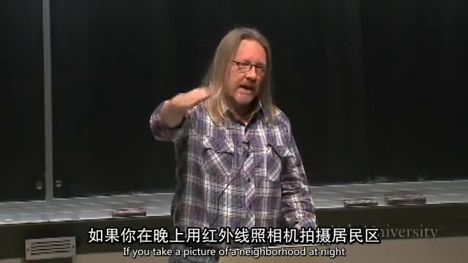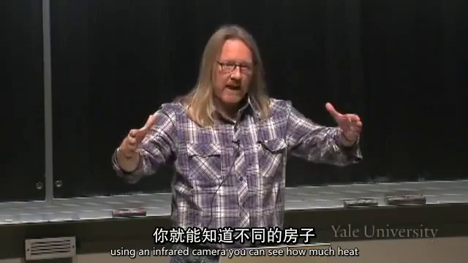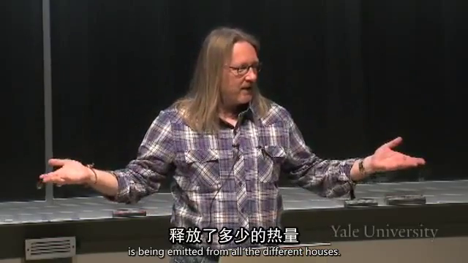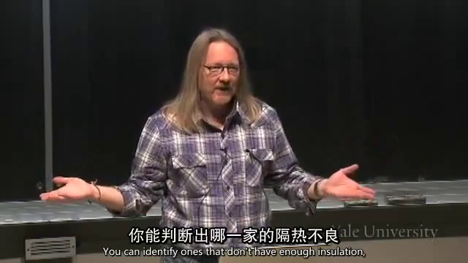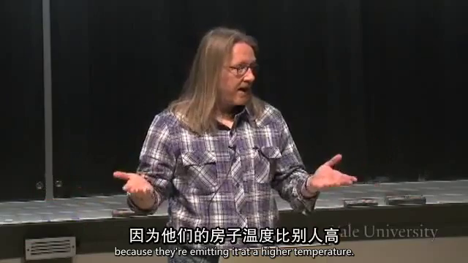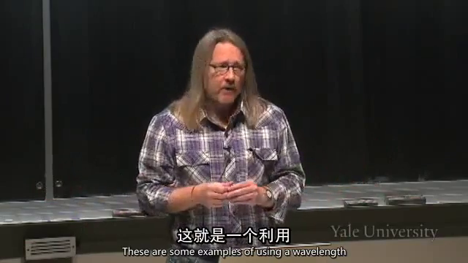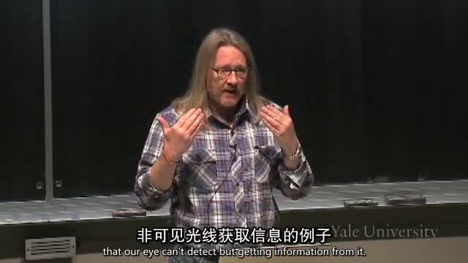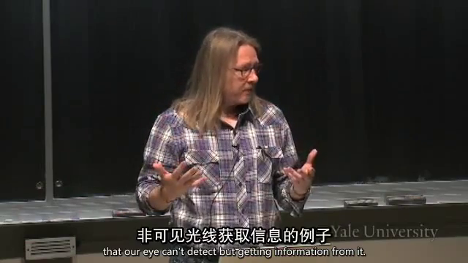So if you take a picture of a neighborhood at night using an infrared camera, you can see how much heat is being emitted from all the different houses. And you can identify ones that don't have enough insulation, for example, or ones that are wasting heat because they're emitting it at a higher temperature. So these are some examples of using a wavelength that our eye can't detect, but getting information from it.